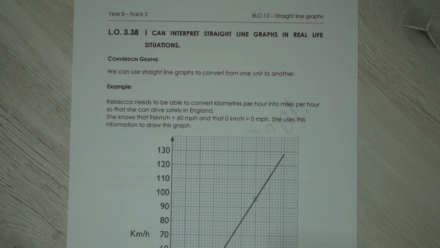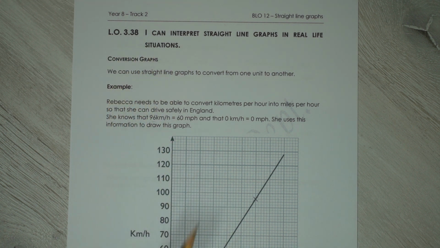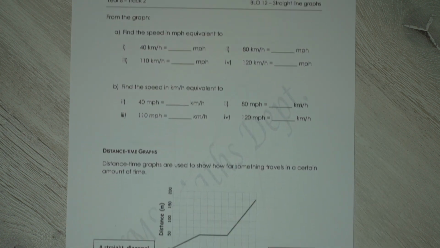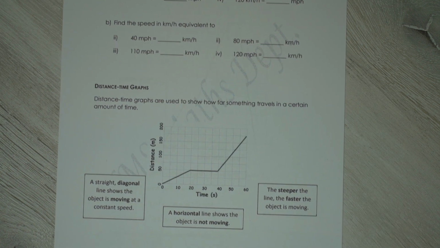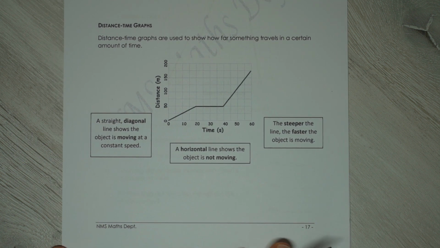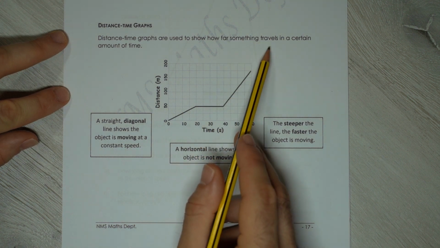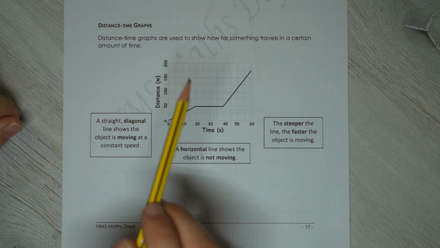So today we're going to continue learning outcome 3.38, but this time not on conversion graphs, but on distance time graphs, which you can find on page 17 of the notes. So let me explain what distance time graphs are. Distance time graphs are used to show how far something travels in a certain amount of time.